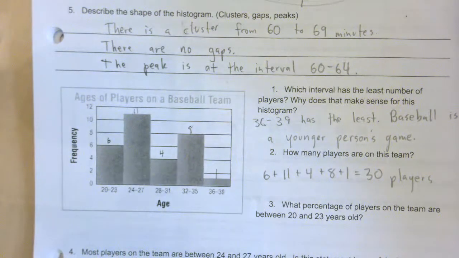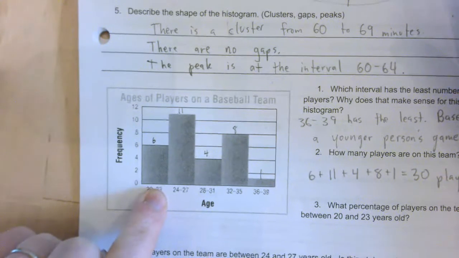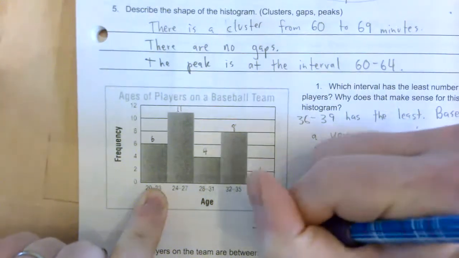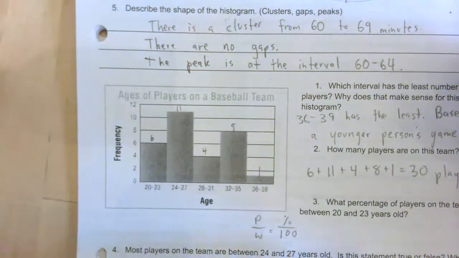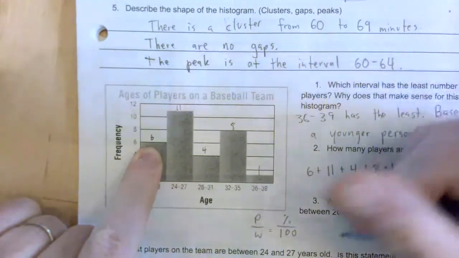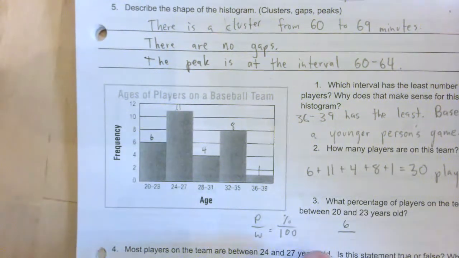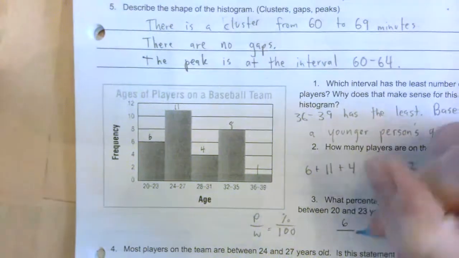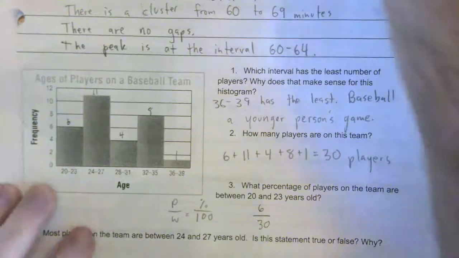Okay. What percentage of players on the team are between 20 and 23, which is this interval right here? So that's when we're going to need part of a whole equals percent over 100, which we are experts at. So what percent of players? There are 6 players on the team in that interval. 6 is going to be the part. How many total players are on the team? That total is going to be 30. Whoops, probably can't see that too clearly. There we go.